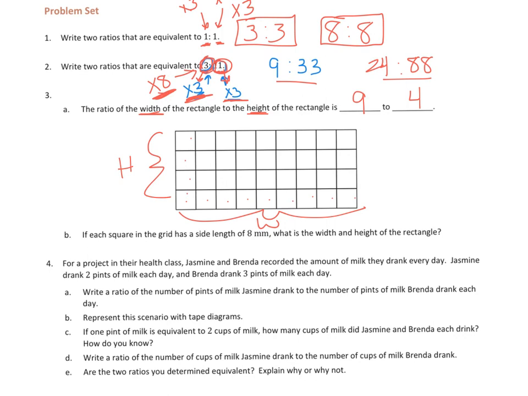B says if each square in the grid has a side length of 8 millimeters, what is the width and height of the rectangle? So if I have 9 units, which are these boxes, each one is going to be worth 8. So I have 9 units that are each worth 8. And then for the height, I have 1, 2, 3, 4 units that are now each worth 8. So you'll see that I'm multiplying by the same value because each of those units is worth 8.